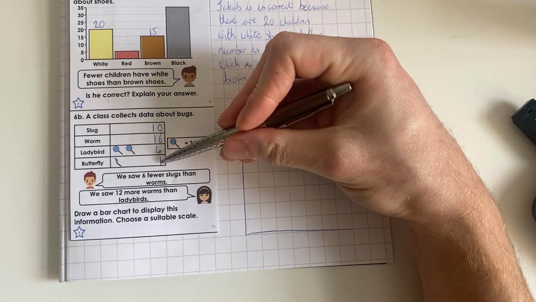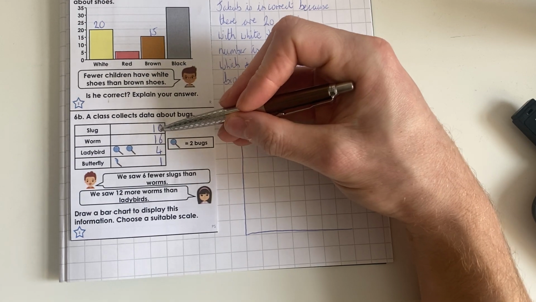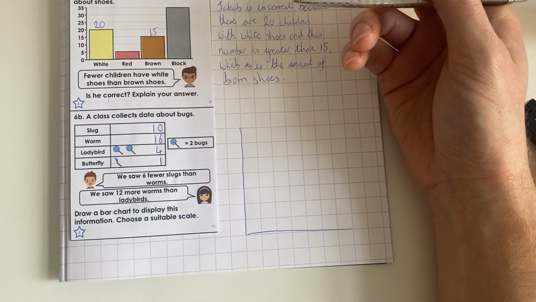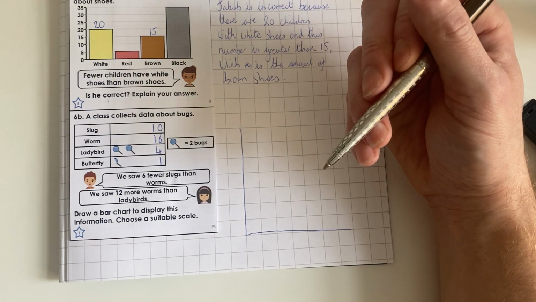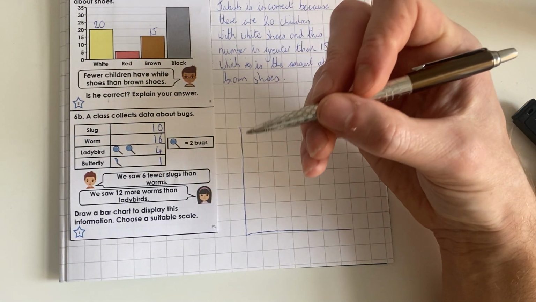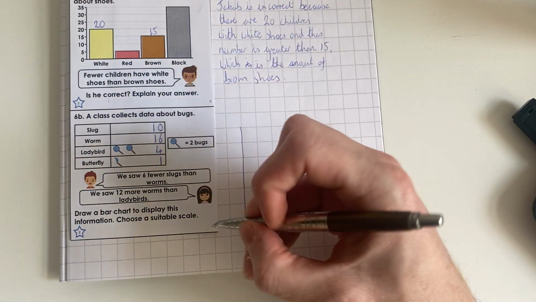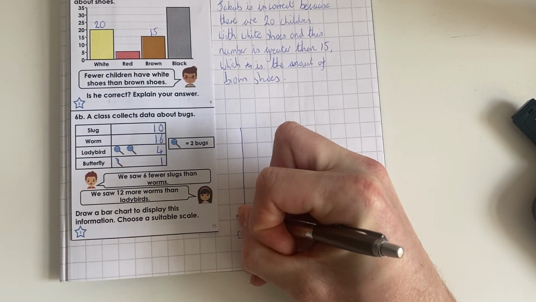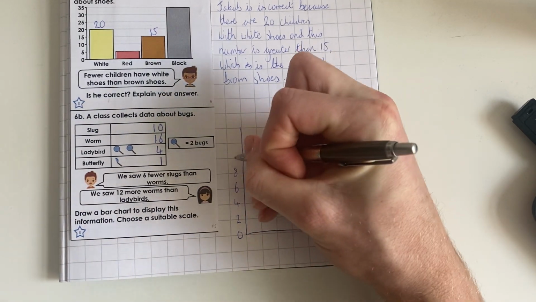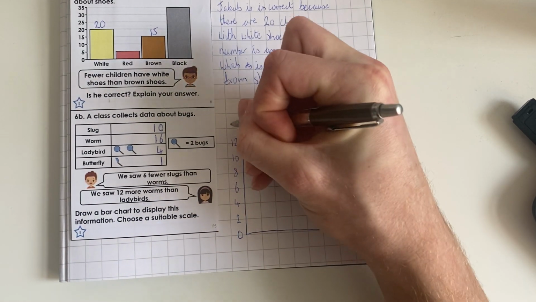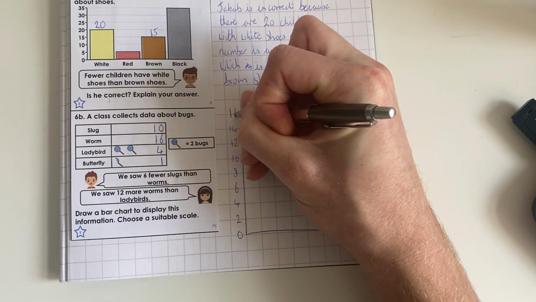We've got an odd number, an even number, an even number and an even number. All even numbers can be divided by 2. And I would suggest using a scale of 2 here because it will make it easier to read and easier for you to plot. So 0, 2, 4, 6, 8, 10, 12, 14, 16.